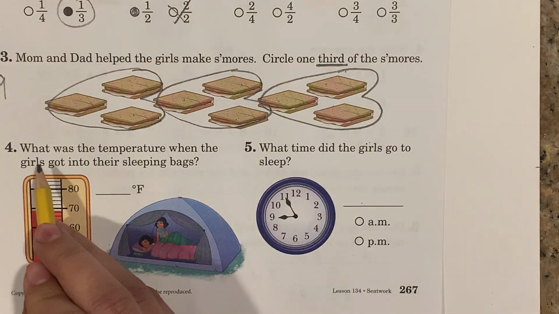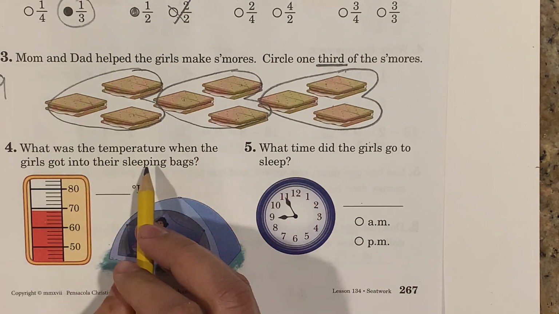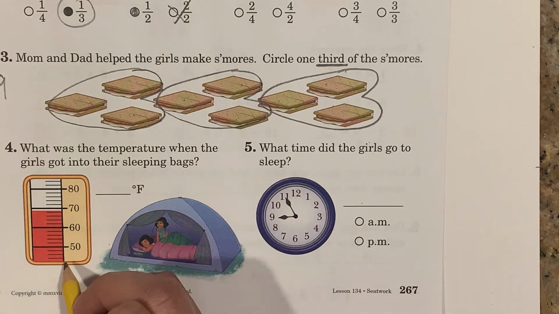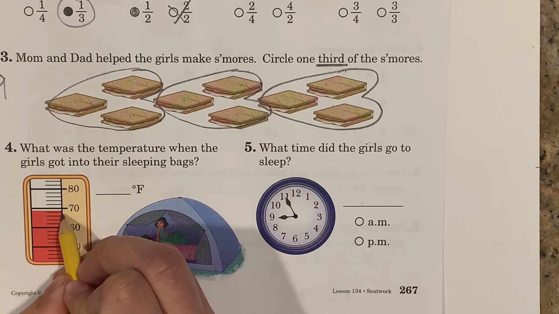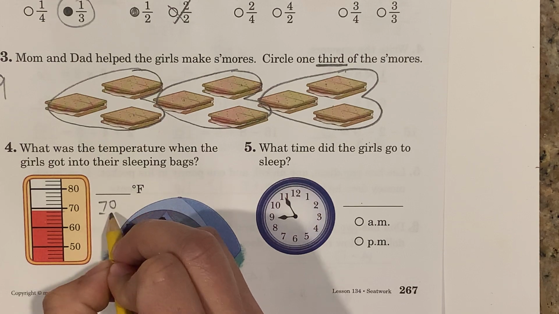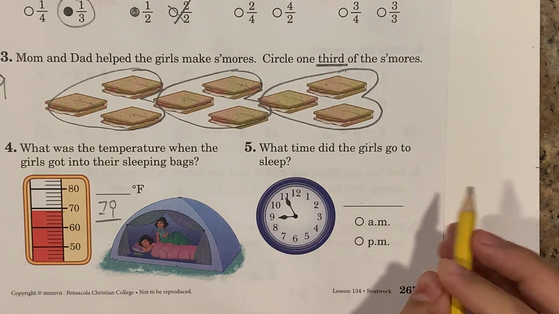Number 4, what was the temperature when the girls got into their sleeping bags? Remember, when you count these lines on the thermometer, they're all worth 2, and see how that one stops right in the middle? It's 1. So this one is 70 minus 1, and that's the answer.